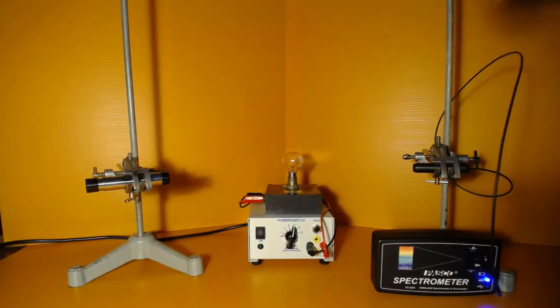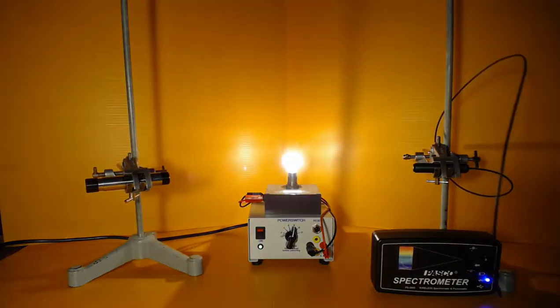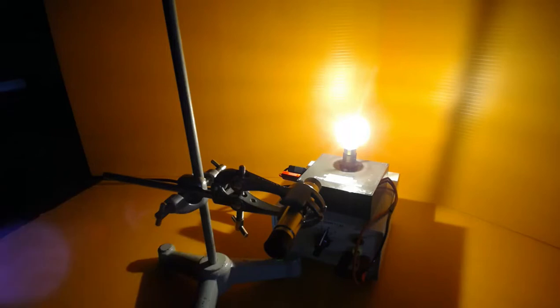So let's turn on our bulb and use both devices to investigate the light that is emitted. So we're going to look through the eyepiece here and hopefully see a continuous spectra through the spectroscope. Looking through the spectroscope, we can observe a continuous spectra of the short wavelengths of blues and violets on the left to the longer wavelengths of reds on the right. Hopefully that's clear to see.